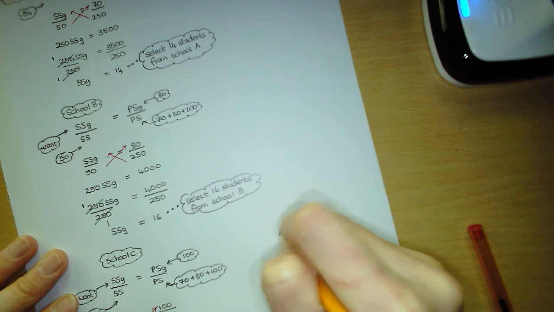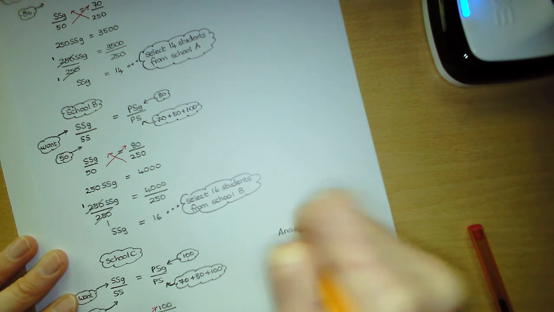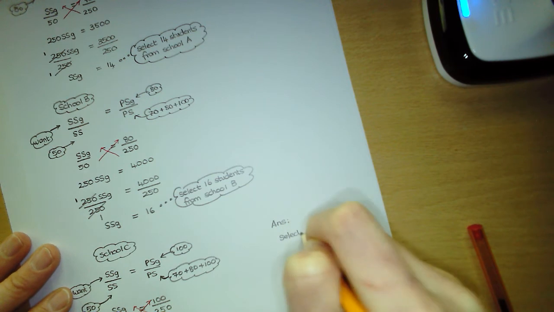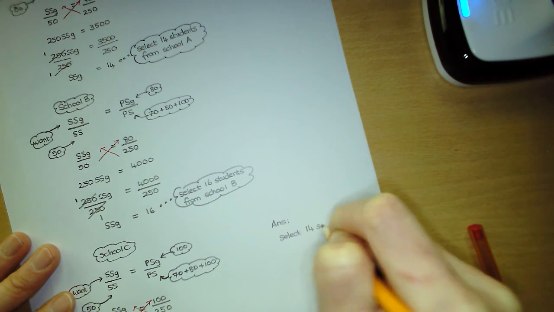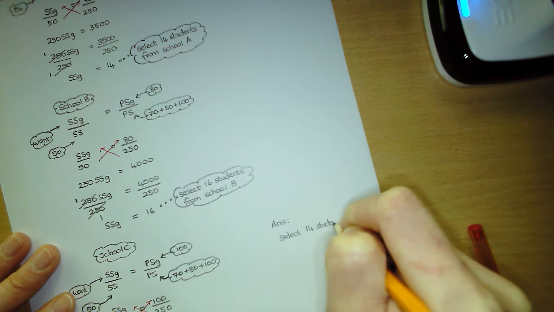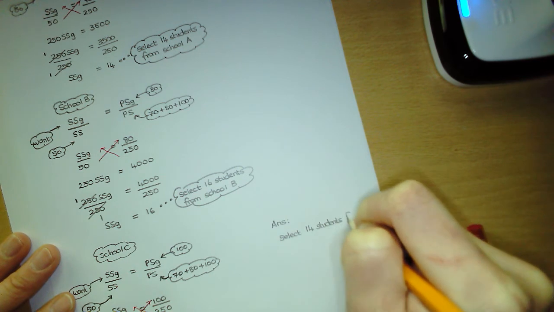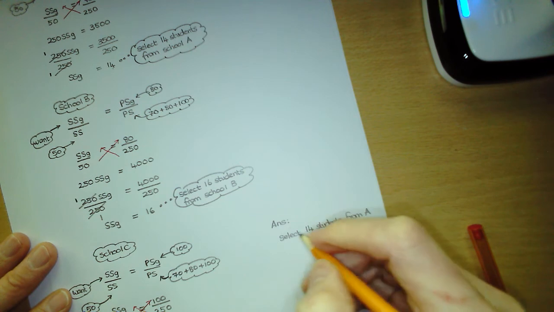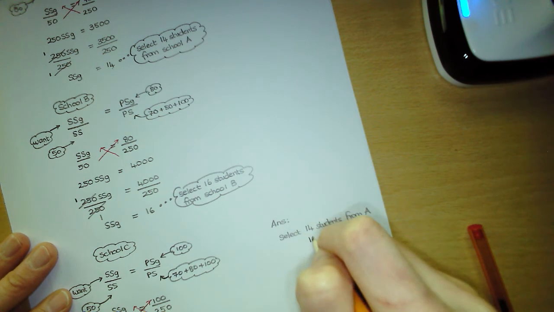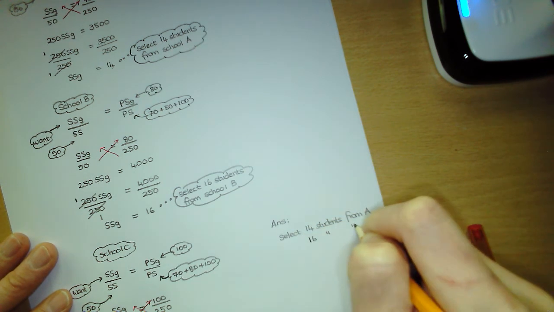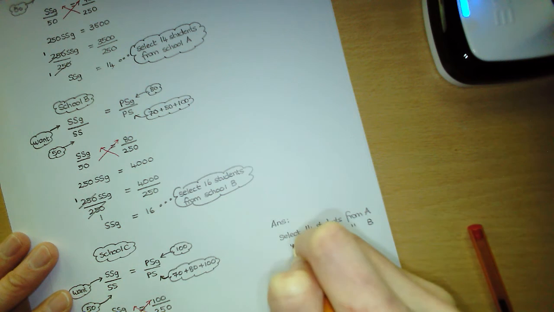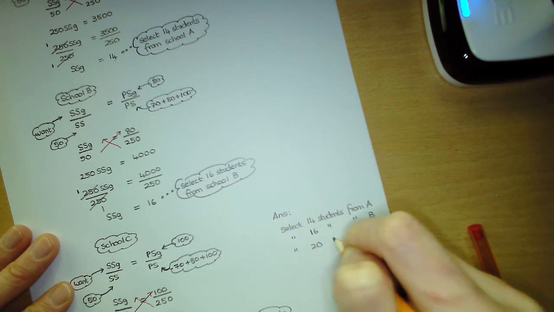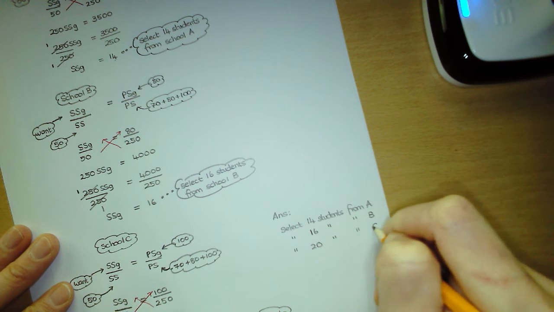So we have to select 14 students from driving school A. We need to select 16 students from driving school B, and we need to select 20 students from driving school C.